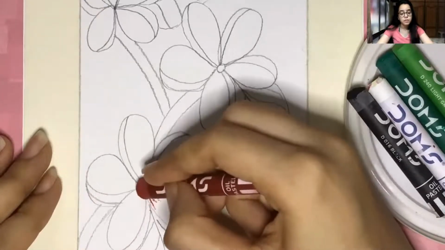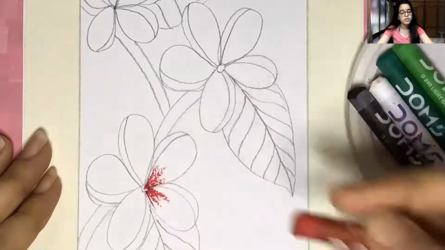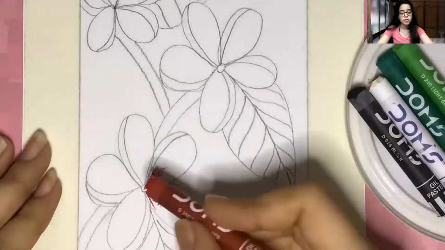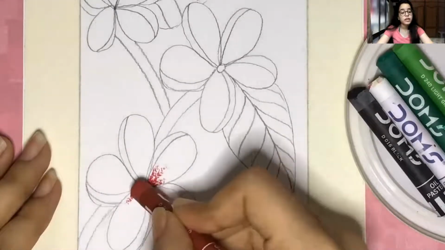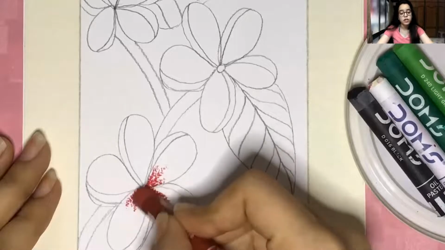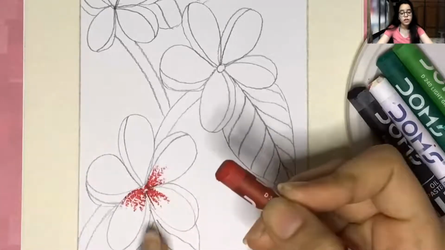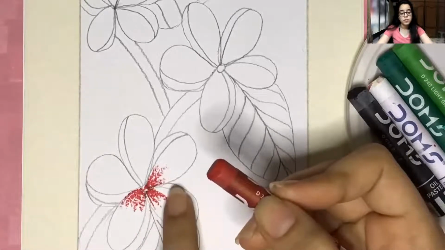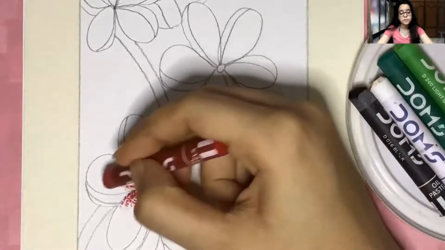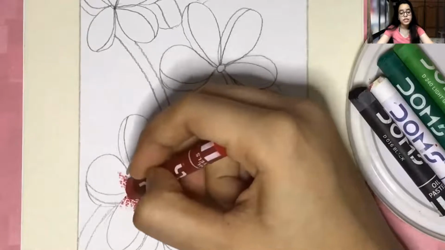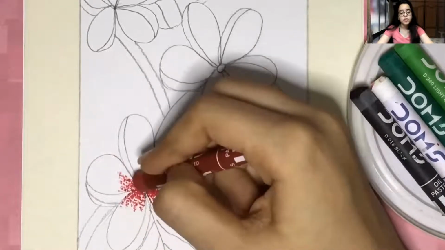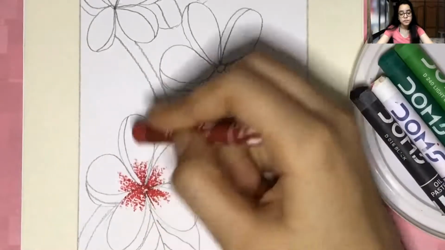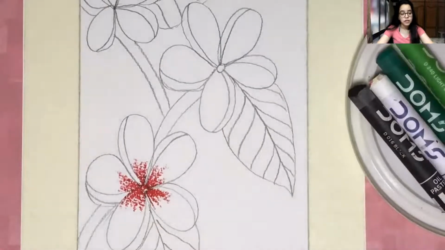Similarly for the next petals as well, just rough tiny strokes with light hand. You need not apply too much pressure. So similarly on the other petals as well. So just light-handed strokes with the red oil pastel at the central area.